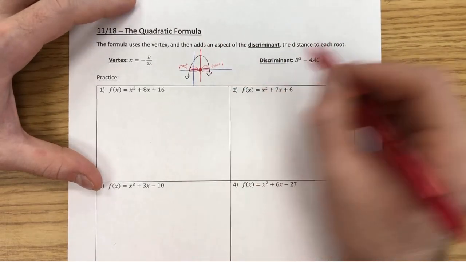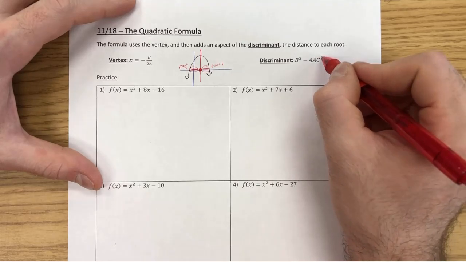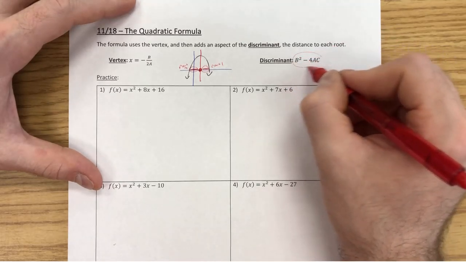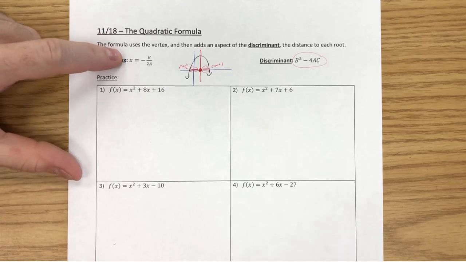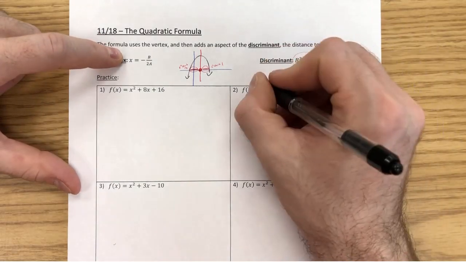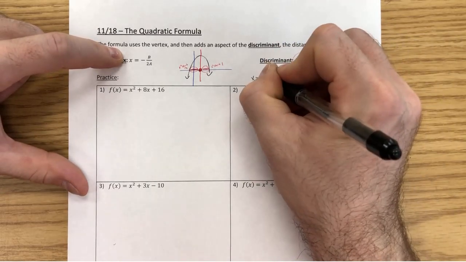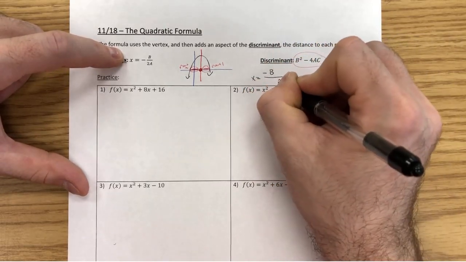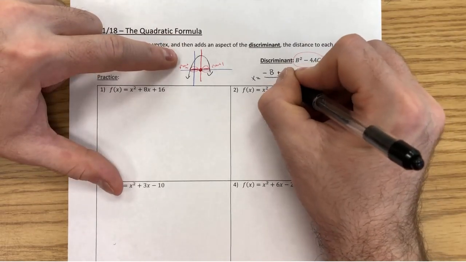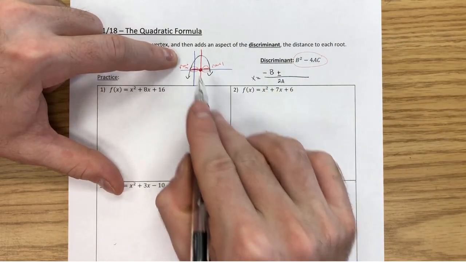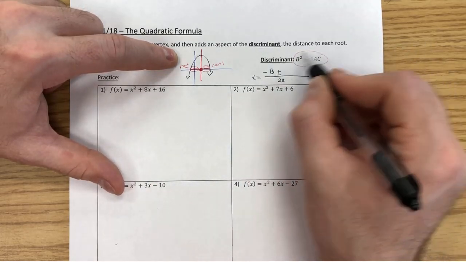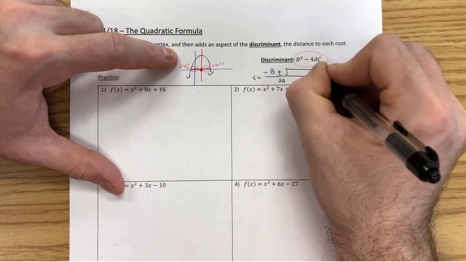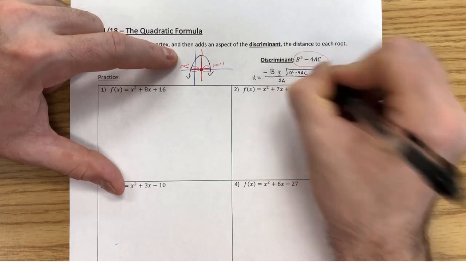So without, like I said, getting into too much of a description, too much of a lesson, that distance on a quadratic is going to be what we call the discriminant. And we find that by using b squared minus 4ac. So the quadratic formula is built off of saying, okay, I'm going to take that vertex, negative b over 2a, and I'm going to add and subtract, add the distance to root 1, subtract the distance to root 2, but I know it's going to be the same thing both times, and I'm going to use the discriminant, which is going to be b squared minus 4ac.